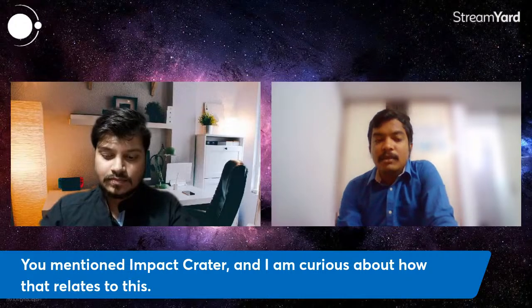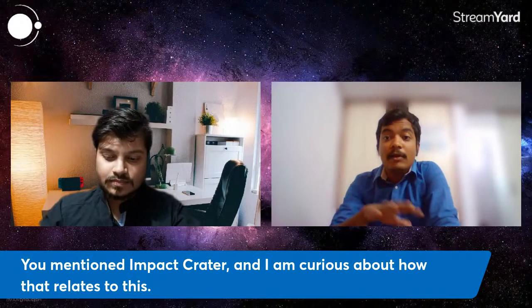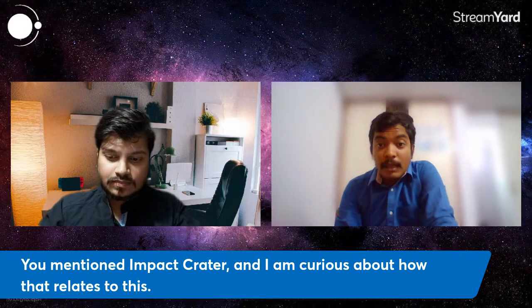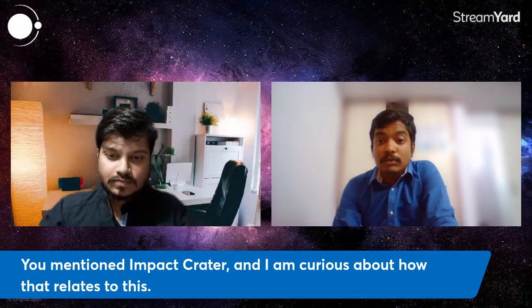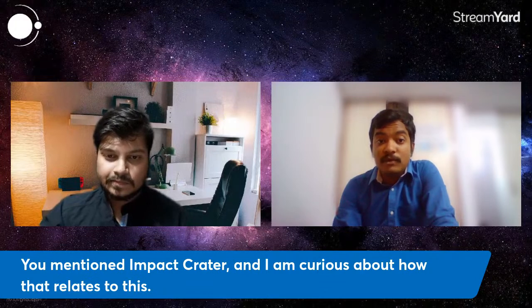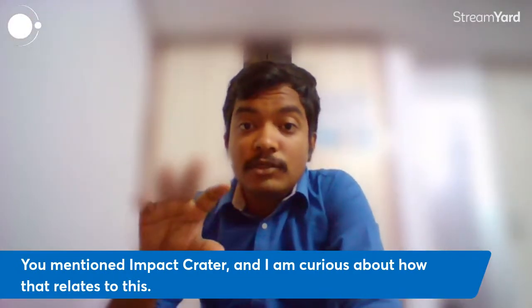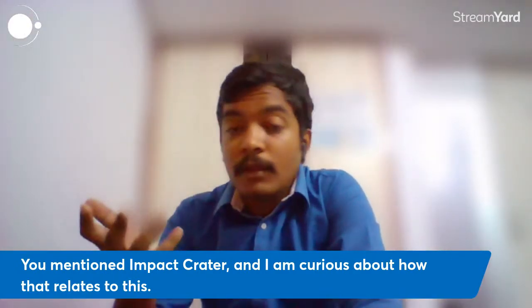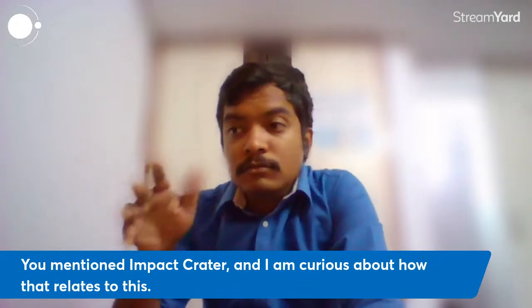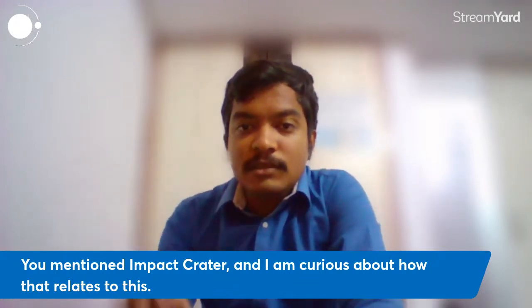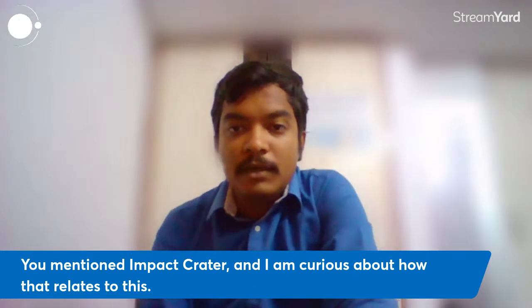They are preserved there because of the lack of plate tectonic movement and the lack of weathering agents. The Moon lacks any atmosphere, so it is a completely airless body, and no weathering agent is present except cosmic bombardment.